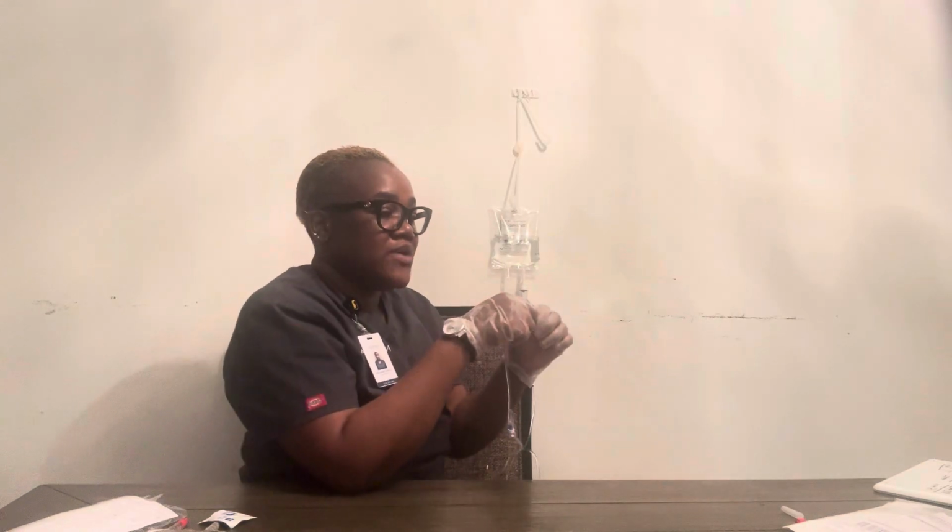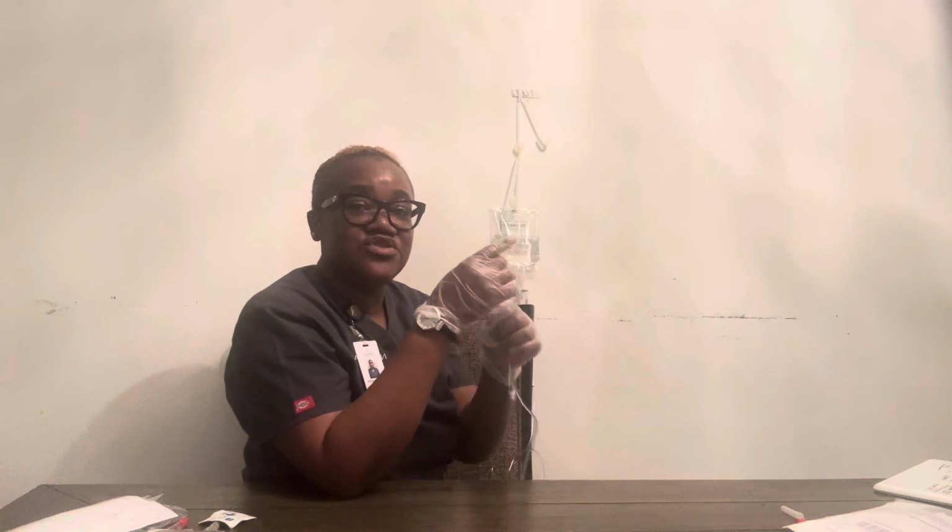And normally we would use the alcohol wipes, and normally I would clean the IV site of the patient, and then I would allow it to dry, and then I would attach my adapter end, and the infusion would continue. But I don't want to waste my supply, so I'm going to turn this off.